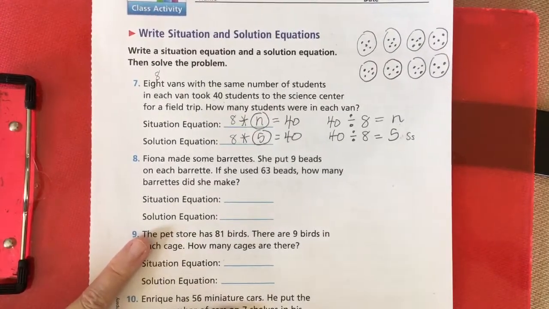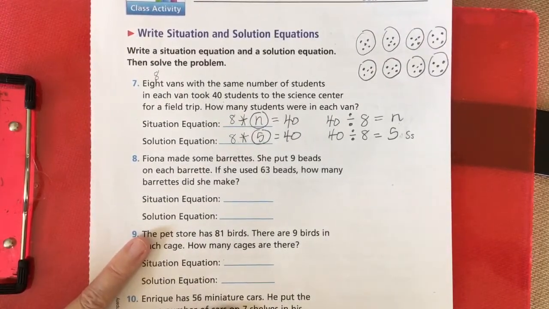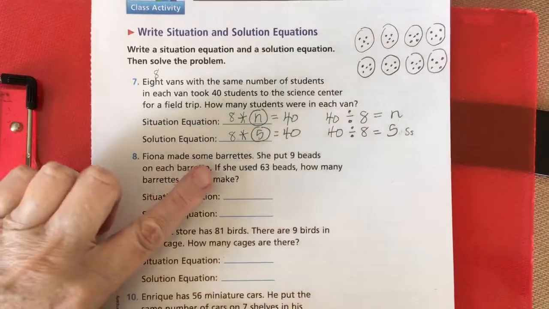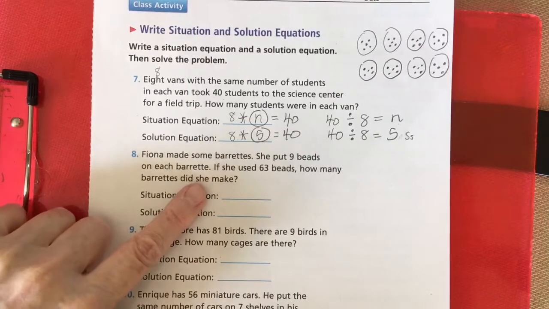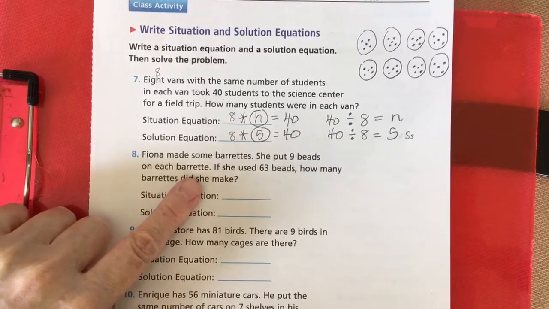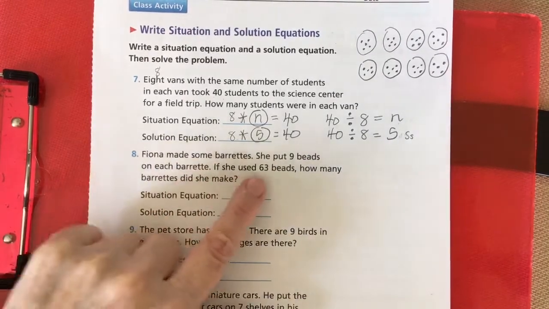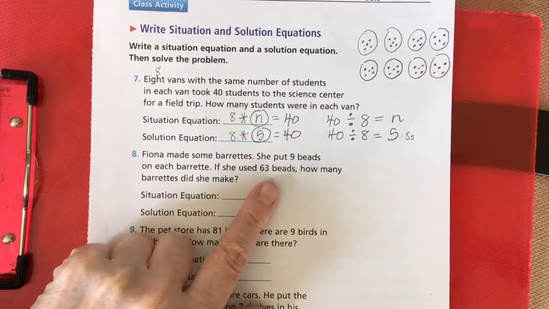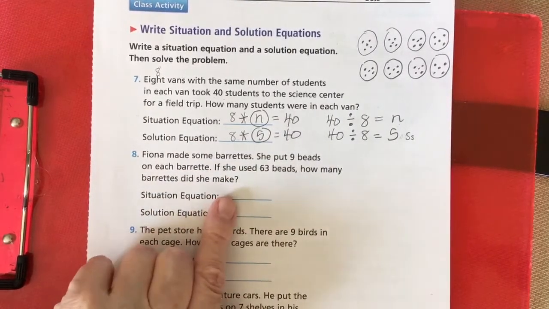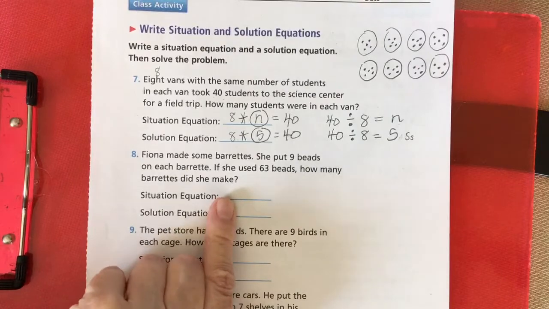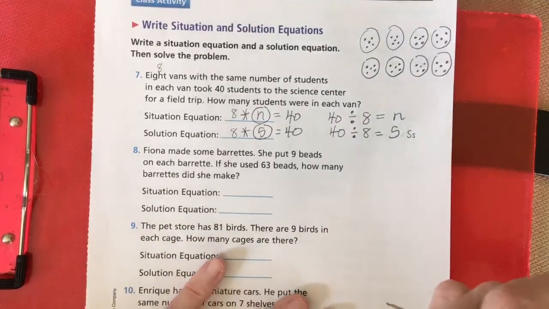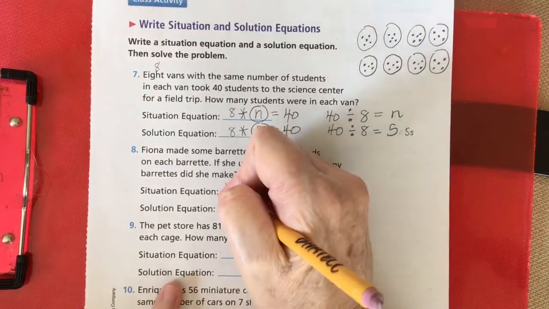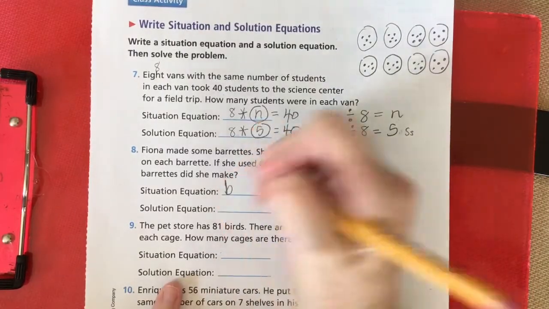Fiona made some barrettes. Now we don't know how many, that's an unknown to start. She put 9 beads on each barrette. And if she used 63 beads, how many barrettes did she make? Okay, so we don't know how many barrettes there are. That's an unknown.